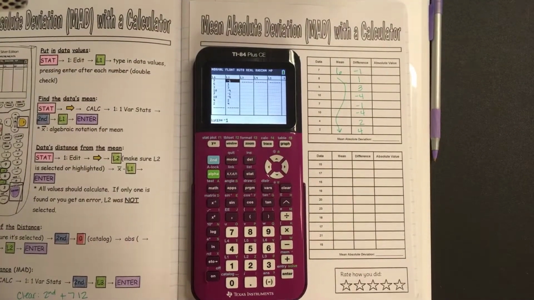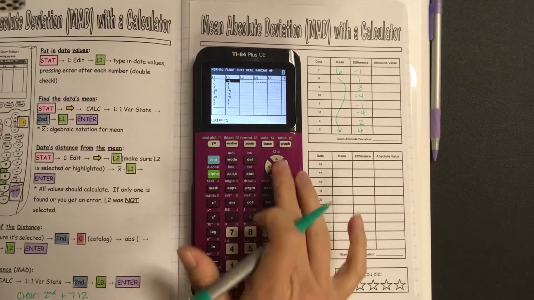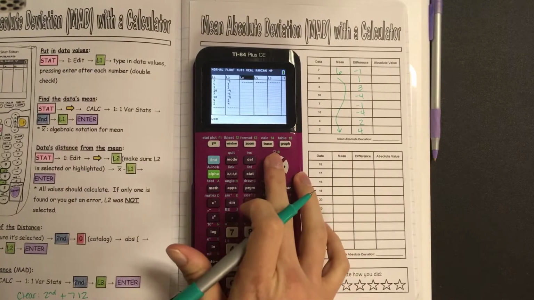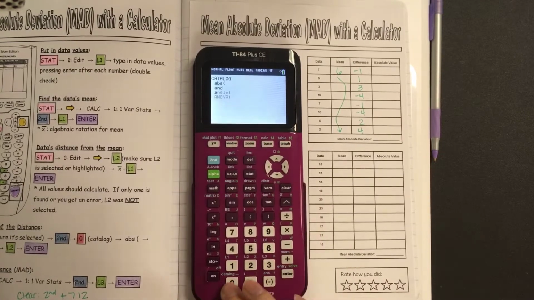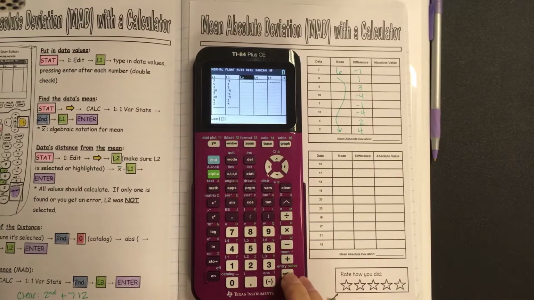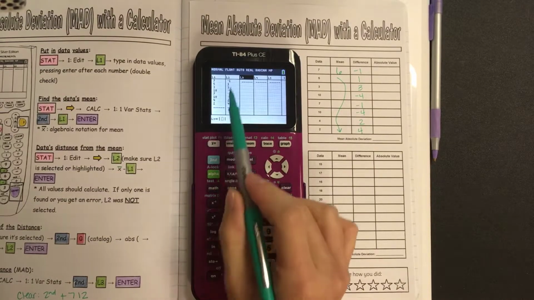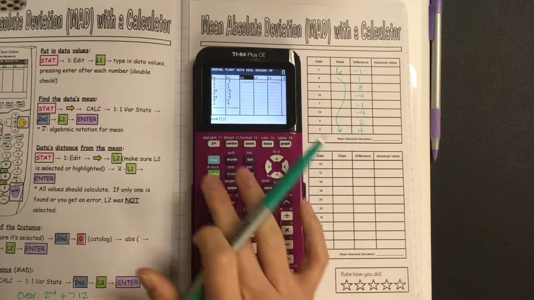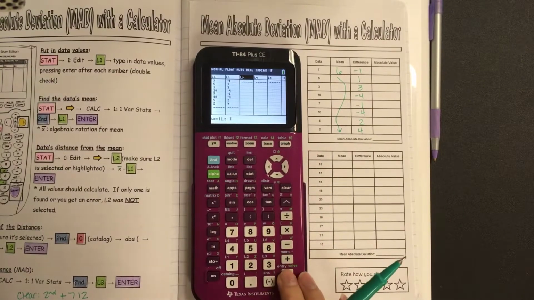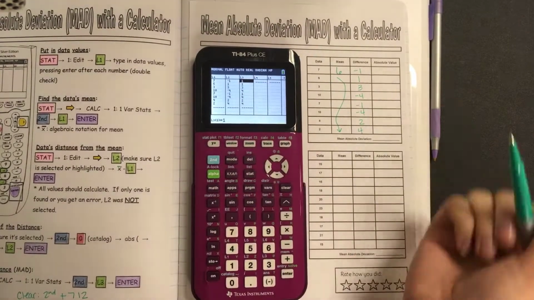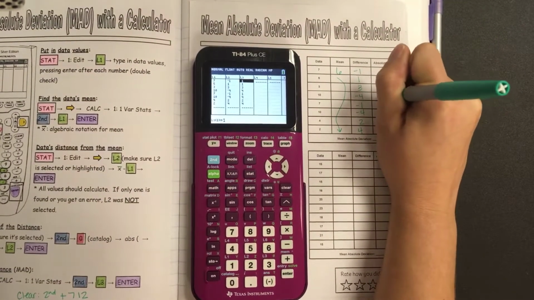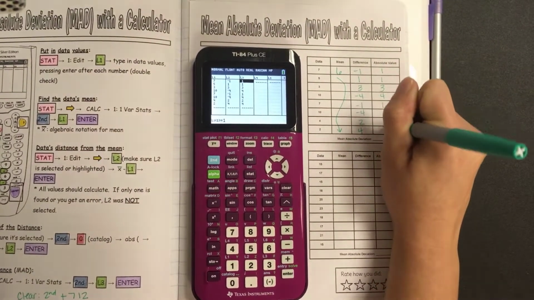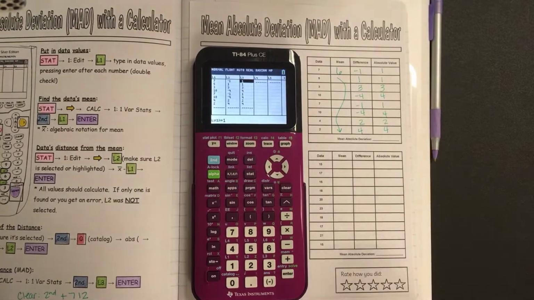However, I want to find the absolute value of that information, so I'm going to go over to L3 and up to L3. I find absolute value by going to second 0. Absolute value is the first option, so enter. I want to do the absolute value of the information in L2, so I'm going to do second 2 and enter, and then it will populate all of those numbers in their positive form. So 1, 1, 3, 4, 1, 4, 2, 4.